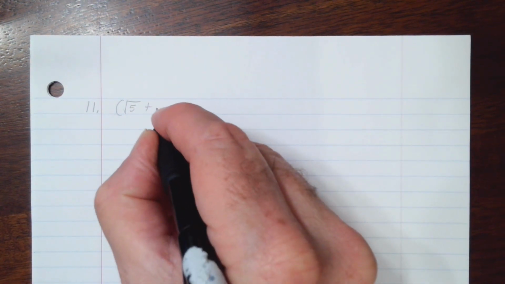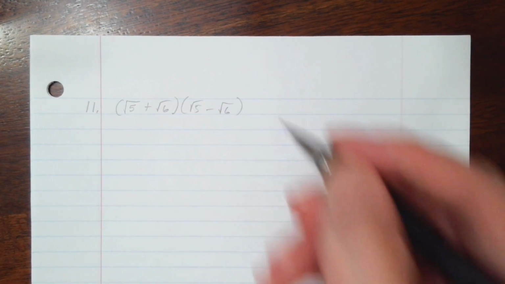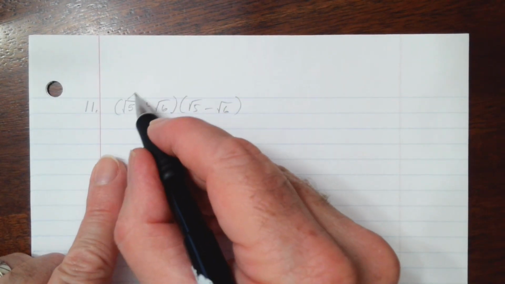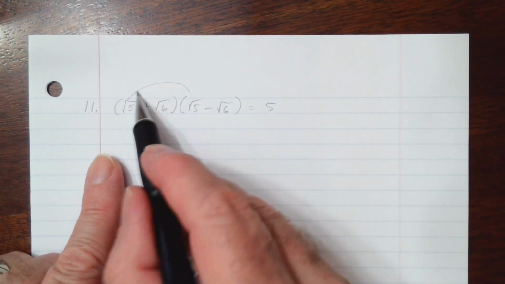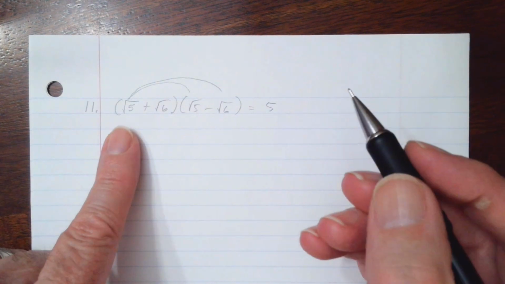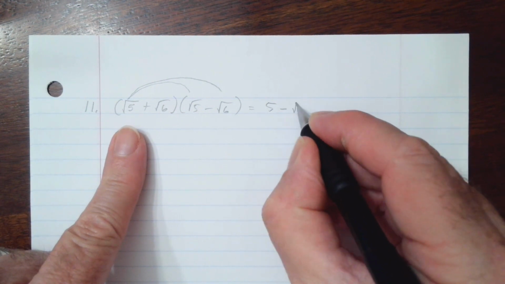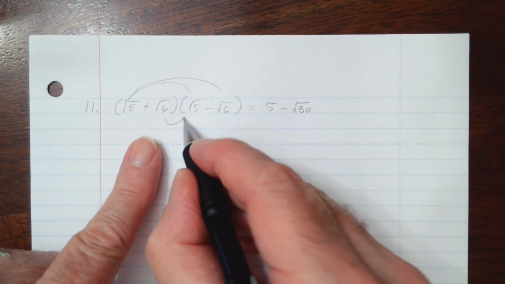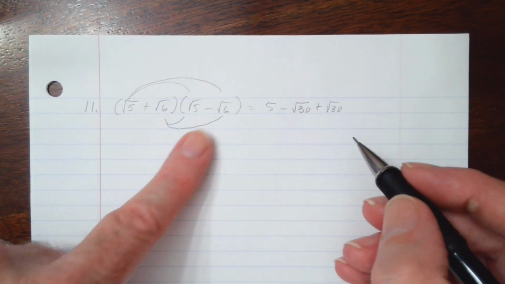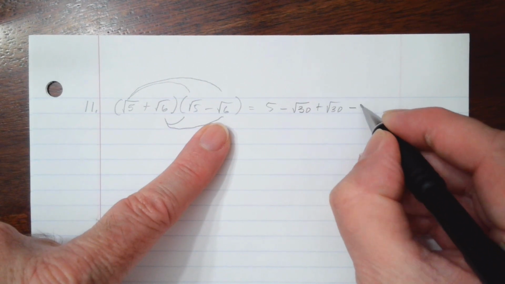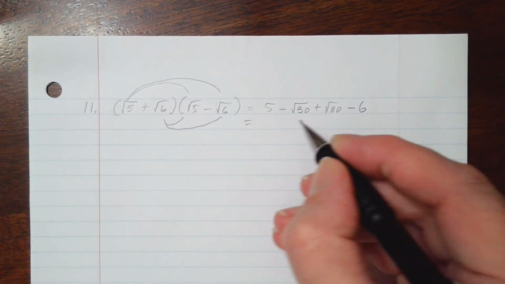So square root of 5 plus square root of 6 times the square root of 5 minus the square root of 6. And so when we multiply the first terms, we get 5. When we multiply the outer terms, square root of 5 times square root of 6 is square root of 30. Now notice it's positive times negative, so it'll be minus square root of 30. The inner product is plus the square root of 30. And the last product, the square root of 6 times minus the square root of 6, will be minus 6. Remember, square root of 6 times square root of 6 is 6. So this just ends up being negative 1.